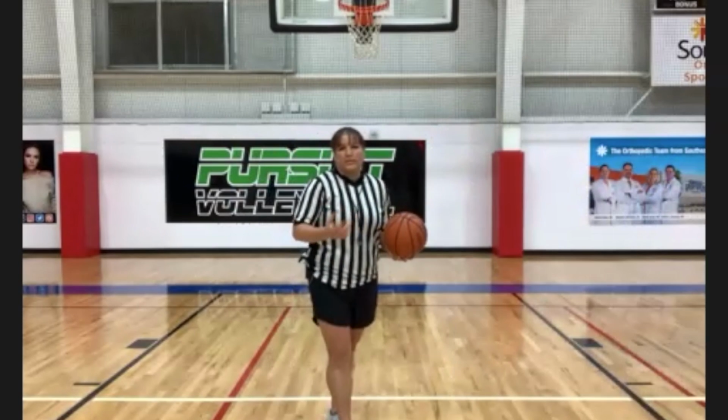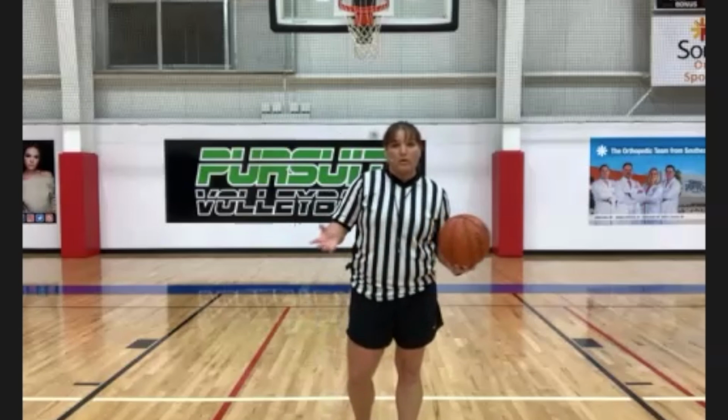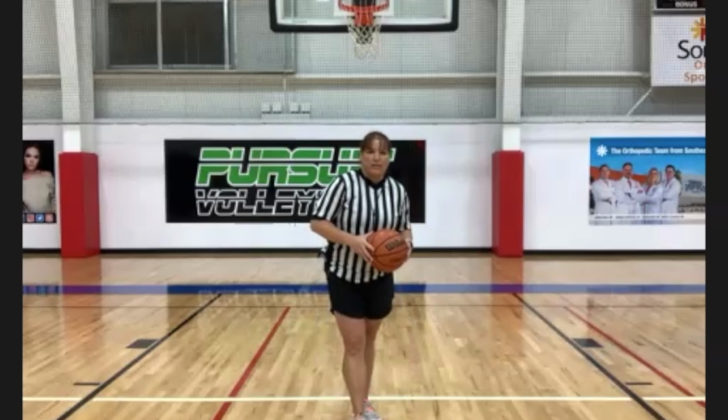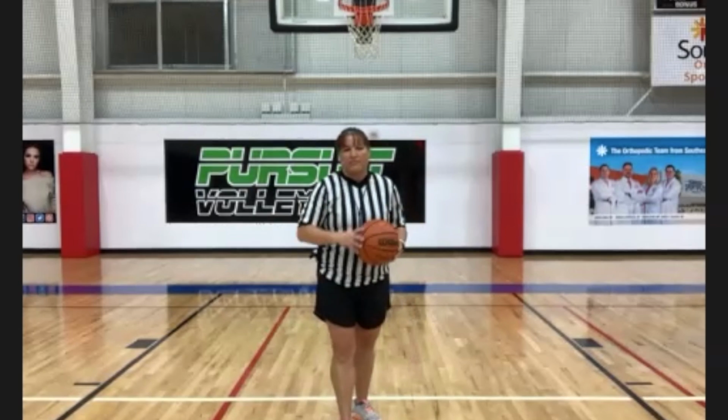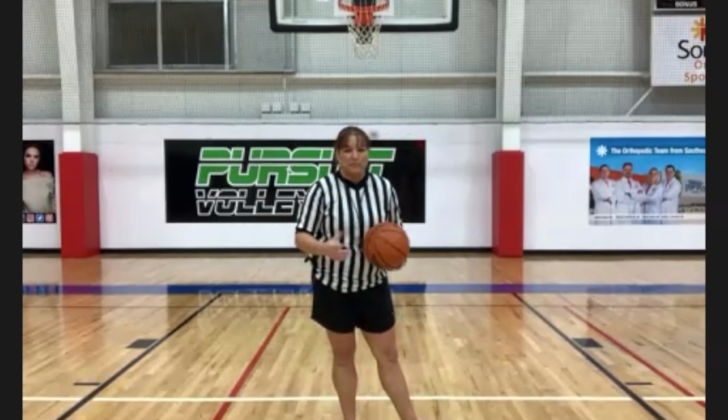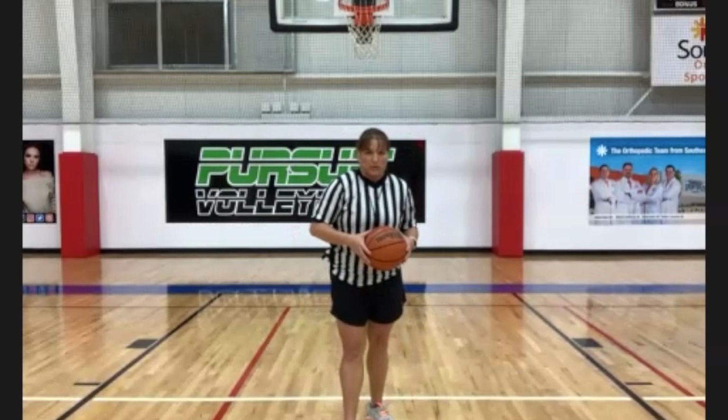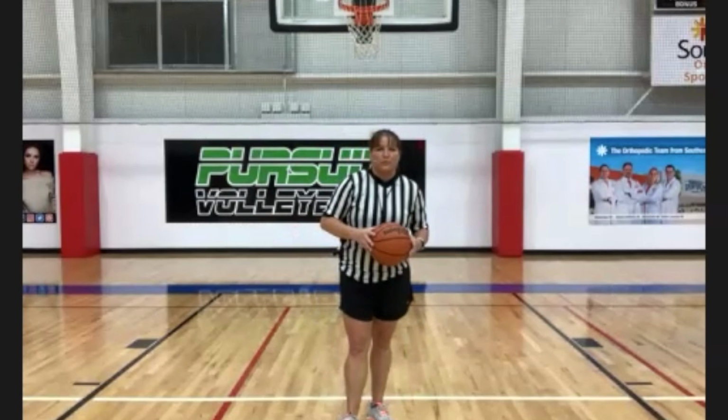Okay, so when we're discussing fouls, it's important to know that you are allowed to foul. You're allowed to foul in a game. You get 5 fouls. If you get that 5th foul on any player, they are disqualified. The fouls are part of the game. Sometimes they're needed. Sometimes you prevent an easy shot, you're going to foul somebody, and that's okay, as long as you do it the right way.